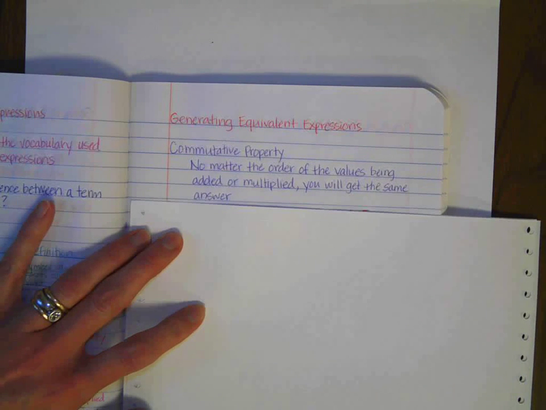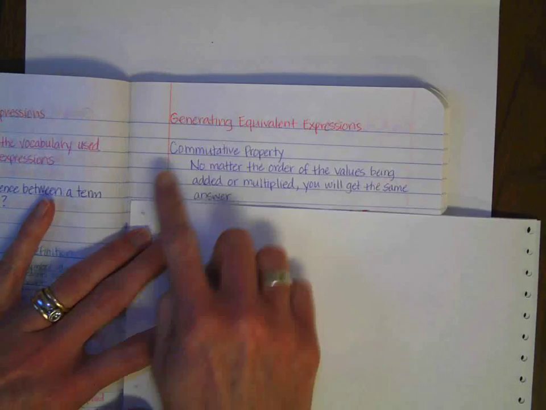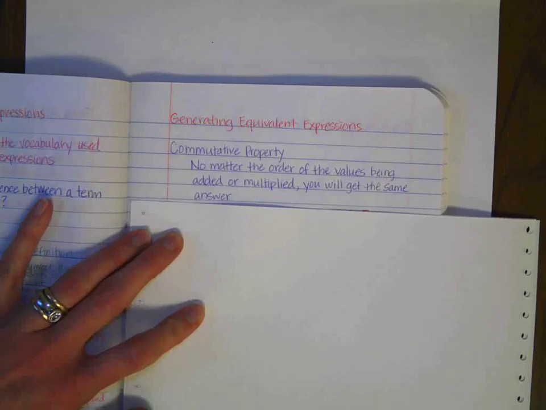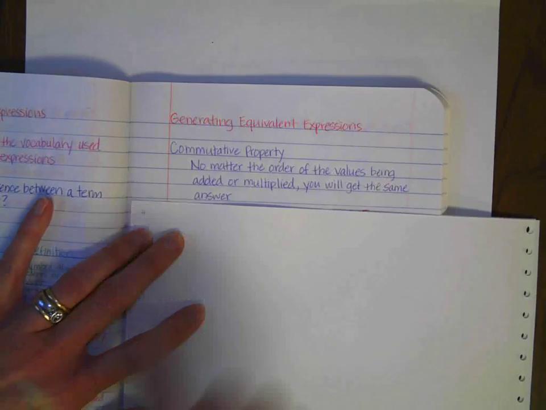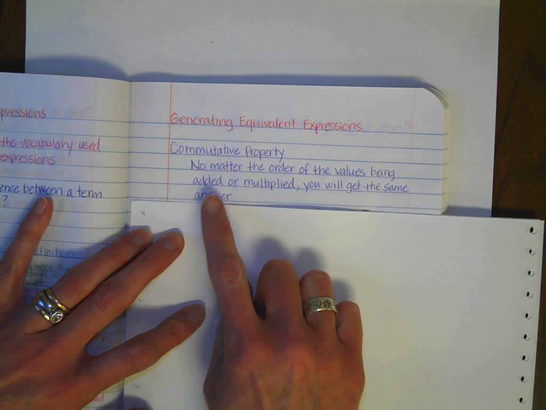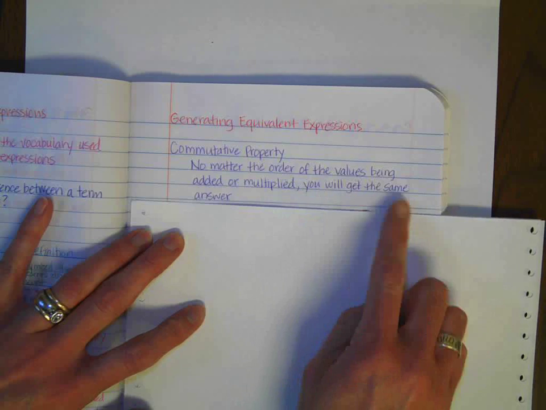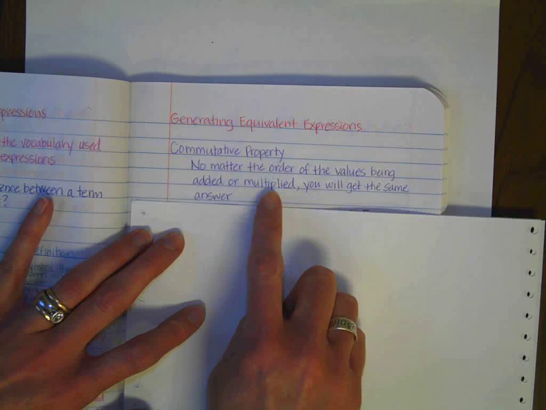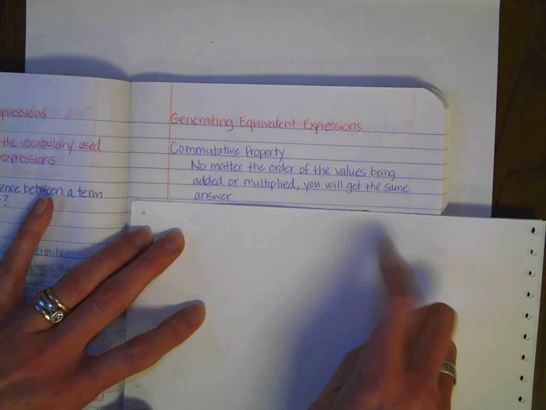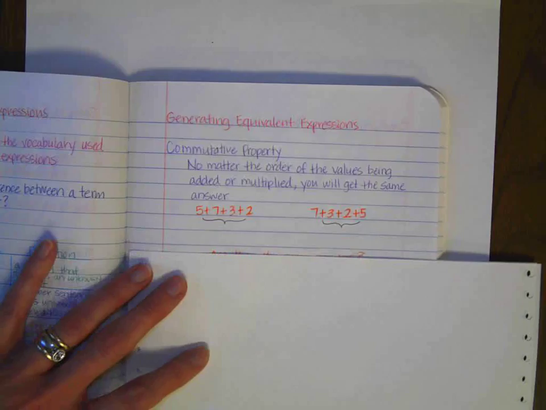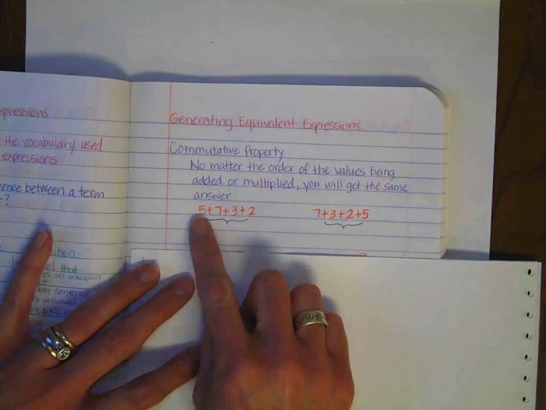So the next thing that we have to talk about briefly in generating equivalent expressions is a lot of times there's a property that we use that becomes very helpful to us, and that property is called the commutative property. I'm hoping that by now you really understand the commutative property because we've been using it a lot. The commutative property tells us no matter the order of the values being added or multiplied, you will get the same answer. So as long as you're adding numbers or multiplying numbers, you can switch the order around and we'll get the same answer.